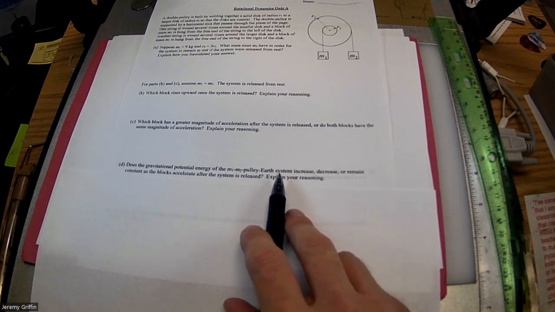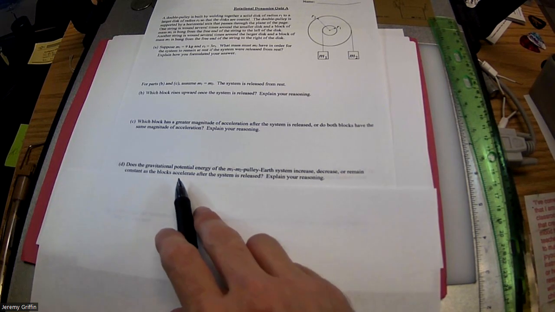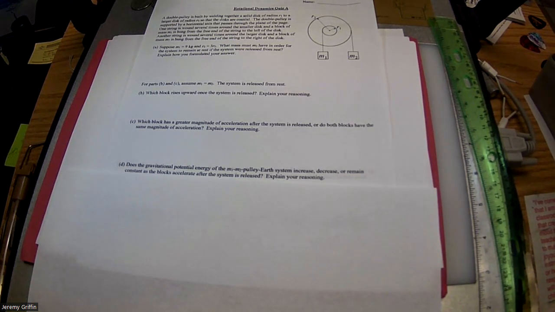Does the gravitational potential energy of the system increase, decrease, or remain constant as the blocks accelerate after the system is released? Explain your reasoning. So go ahead.